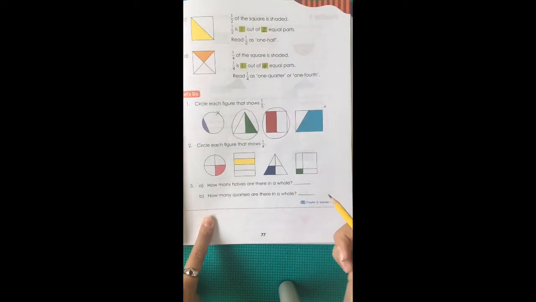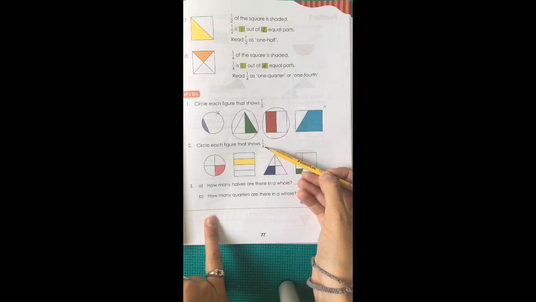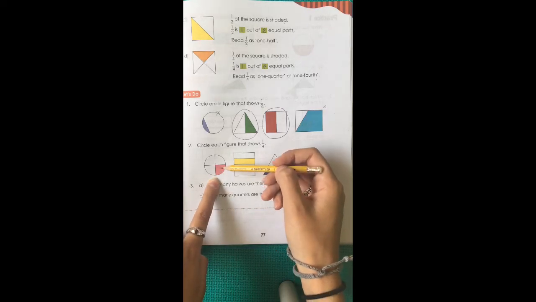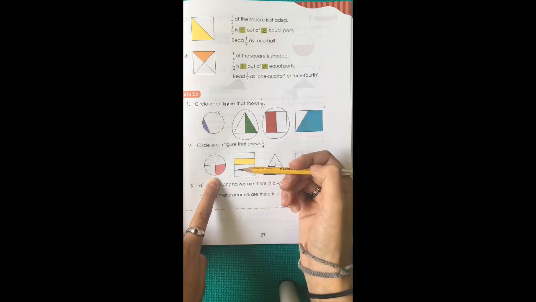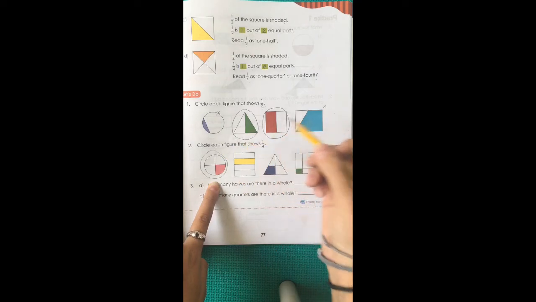Number 2. Circle the figure that shows 1/4. So let's look at my circle. Is this shared equally between 4 friends? Yes. So this figure shows 1/4.